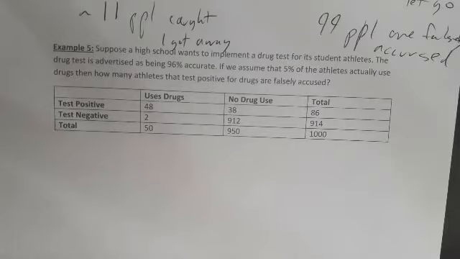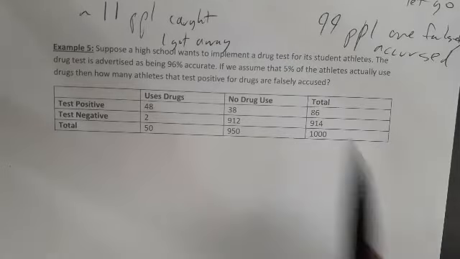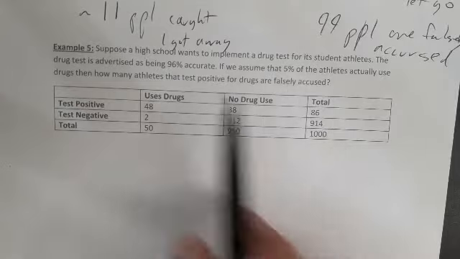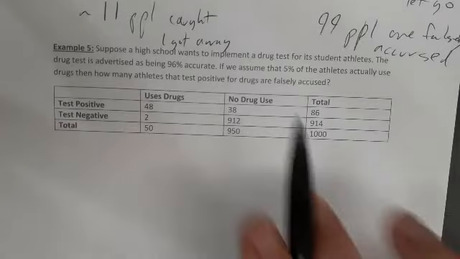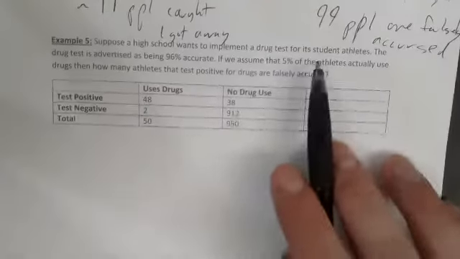You might notice there's some information they're giving you here that you probably wouldn't know. We know 5% of the athletes actually use drugs. Where are they getting this from? There are certain assumptions and figures that they figure out. There are ways to estimate this and get very close estimates to these numbers. But with that said, they're going to have to give you quite a lot about reality around you.